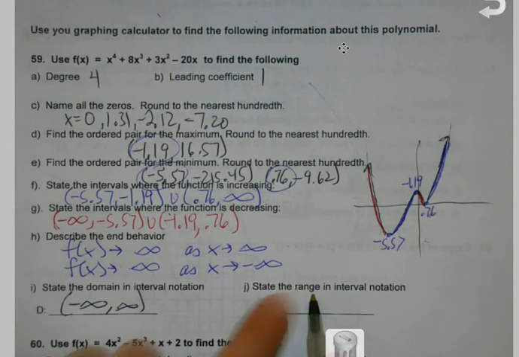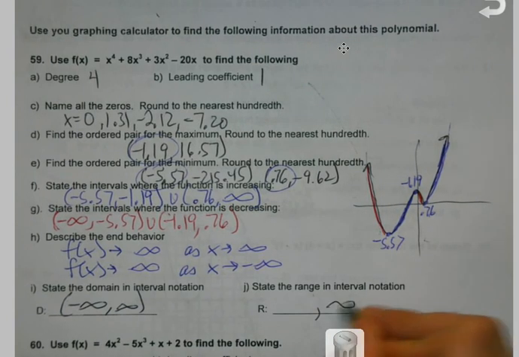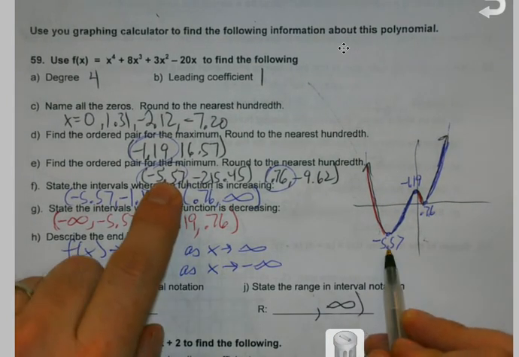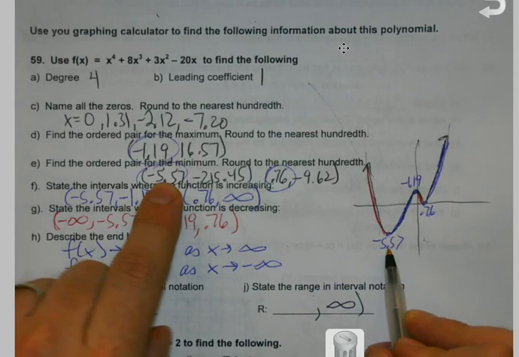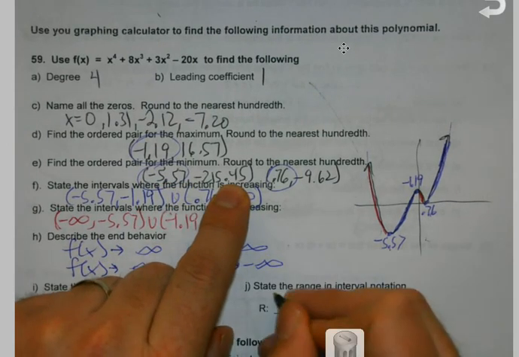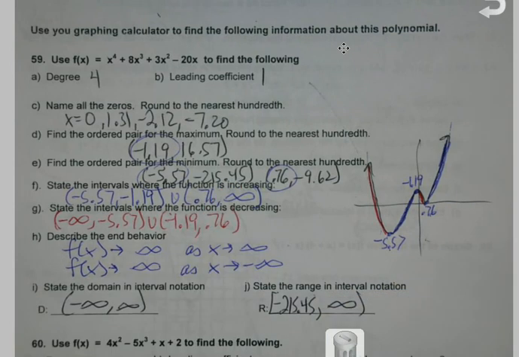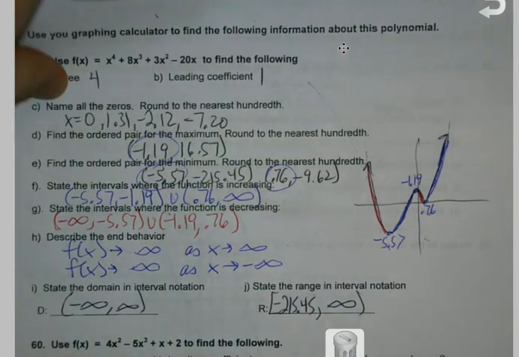State the range. Now be careful. Bottom to top. This doesn't go down forever. It does go up forever. Where's the bottom point? Don't use negative 5.57. That's an x value. What's the lowest y value? Negative 215.45. And I'm good. Okay, lots of little things here. Lots of detail work to pay attention to in this unit.